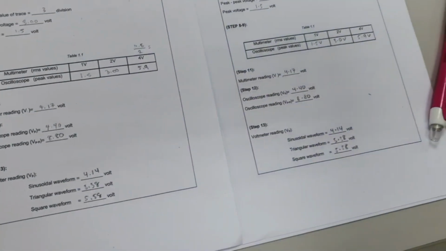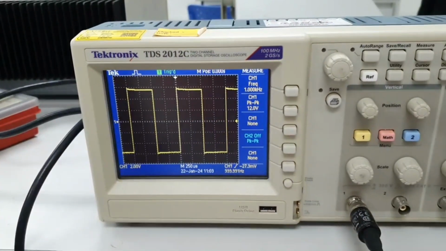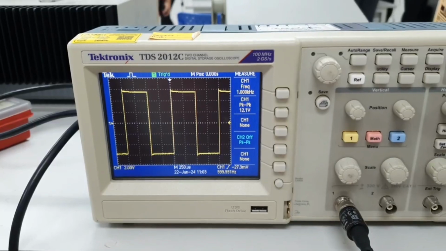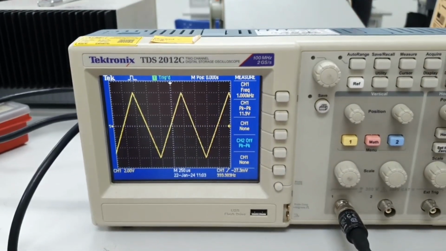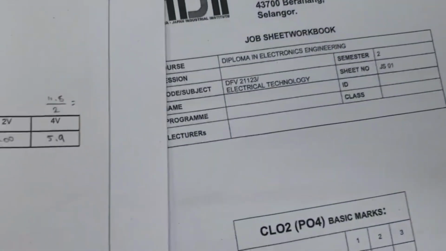Last step, we will need to find the voltmeter reading for the sinusoidal waveform, rectangular waveform, square waveform, and also triangular waveform. And the values will be as follows.